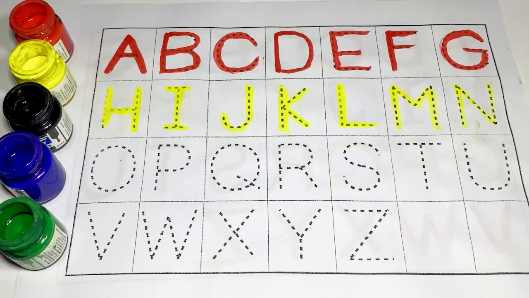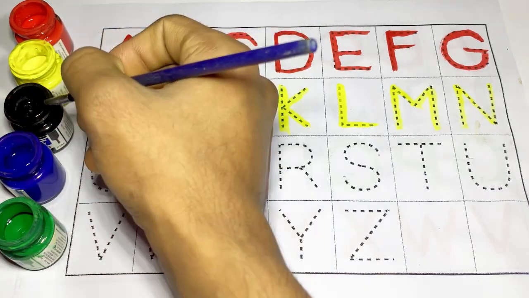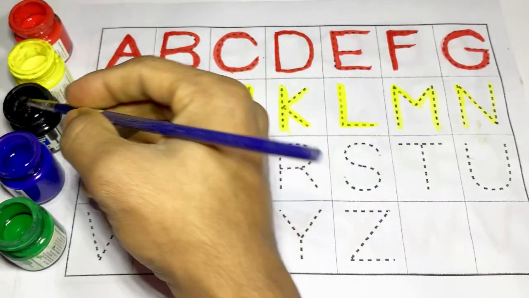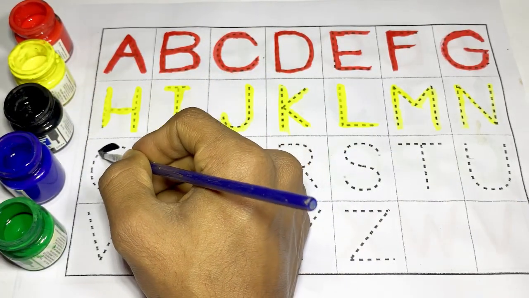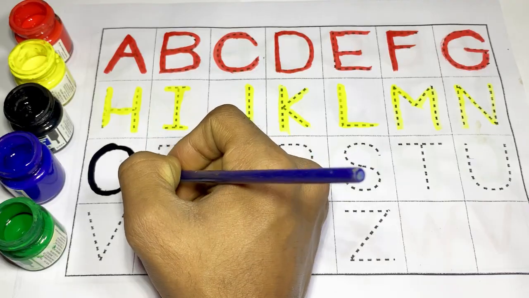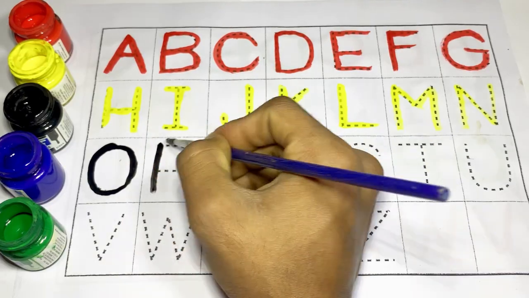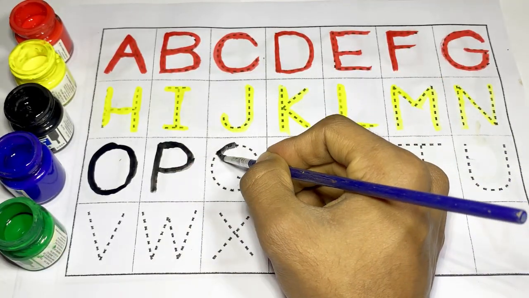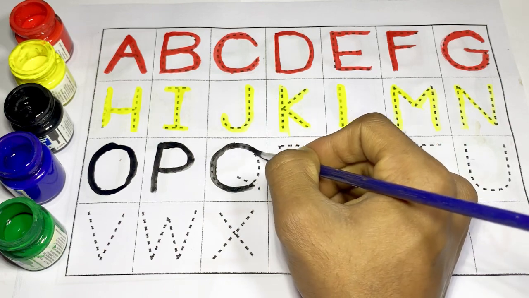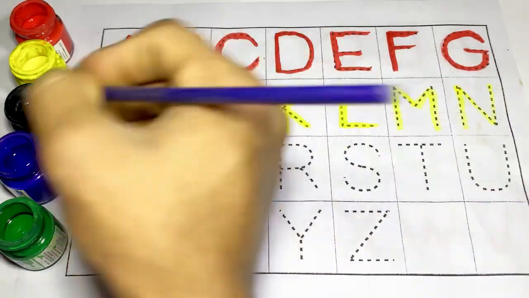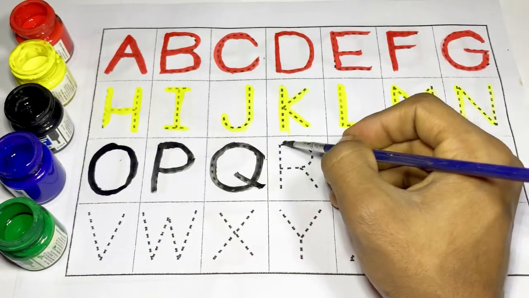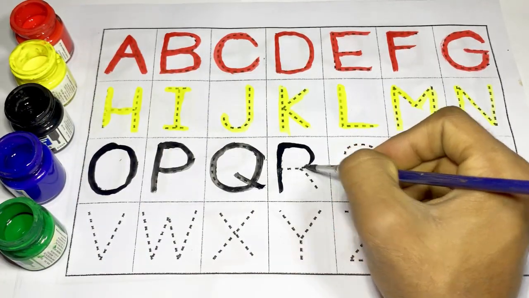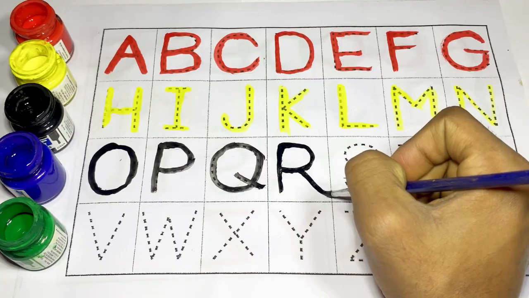Kids now draw O. O for orange, O for octopus, and use black color, the alphabets of O. P. P for parrot, P for penguin. Q. Q for queen, Q for quail. Kids again use black color and draw R. R for rose, R for rice.